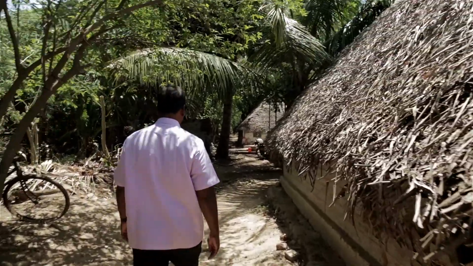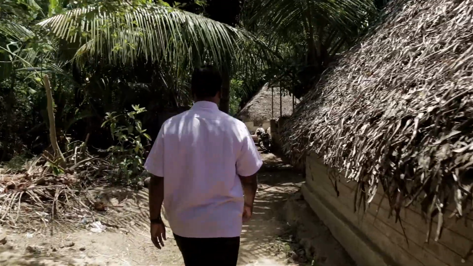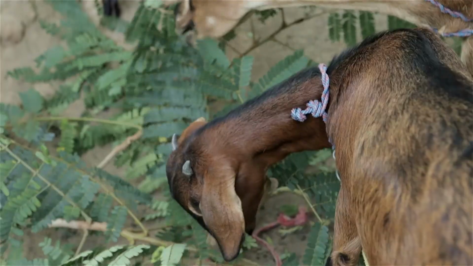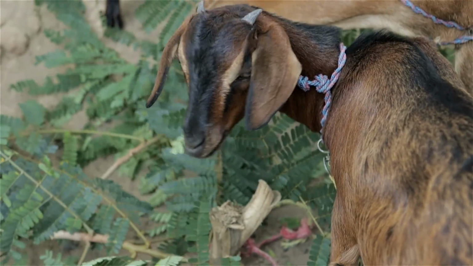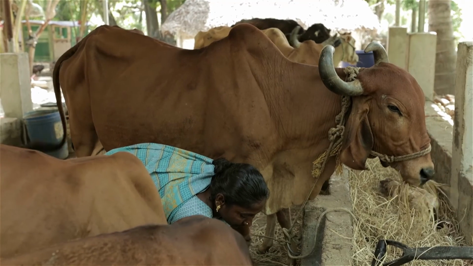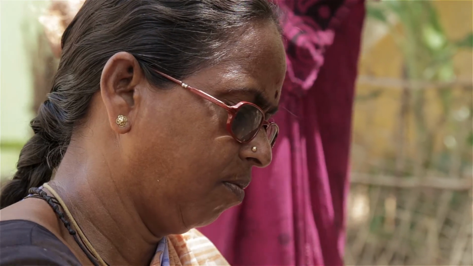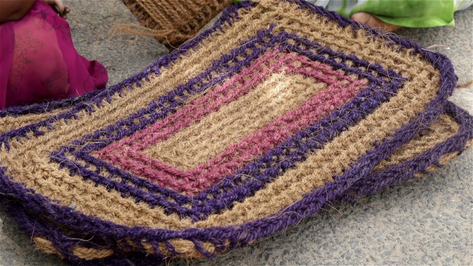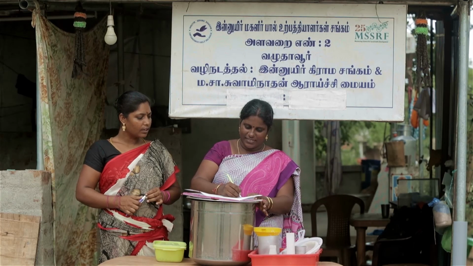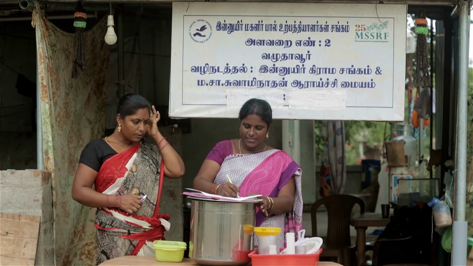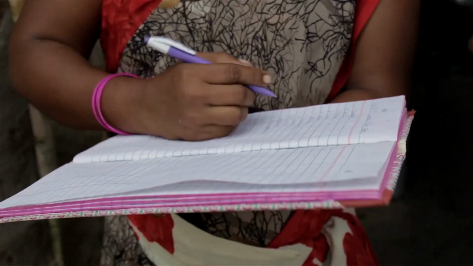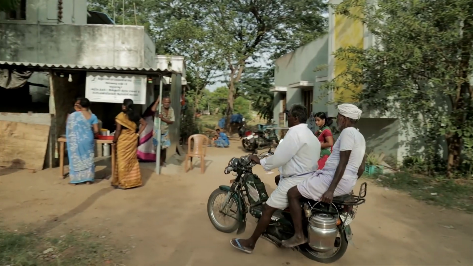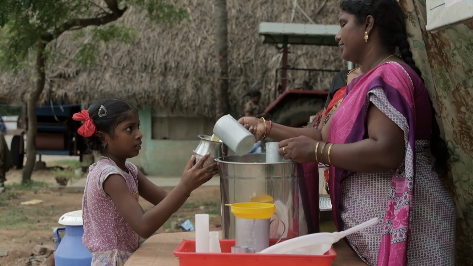Training sessions on entrepreneurship are organized for enabling the members to take up additional economic activities such as vegetable and flower cultivation, dairy, calf rearing, goatery, poultry, and coir making. In 2016, Pasumai Farmer Producer Company Limited was registered representing 31 groups in Mannadipet community in Puducherry.